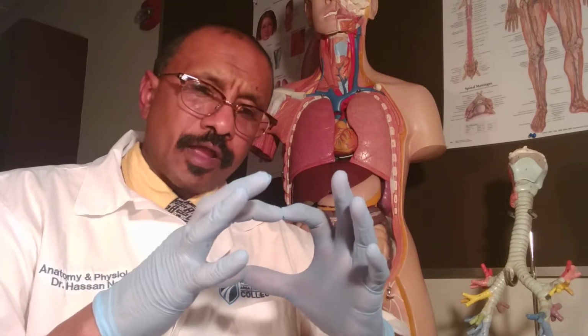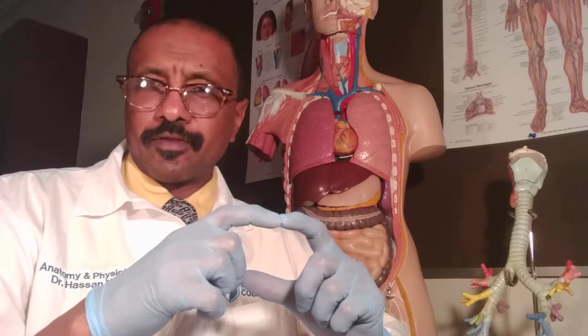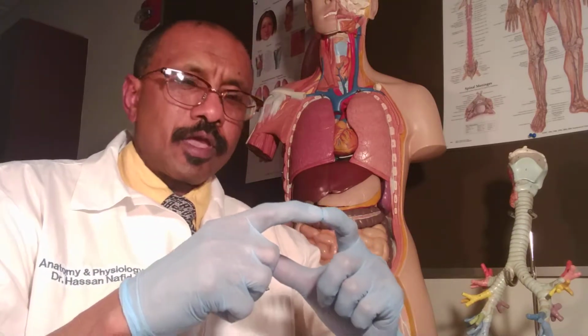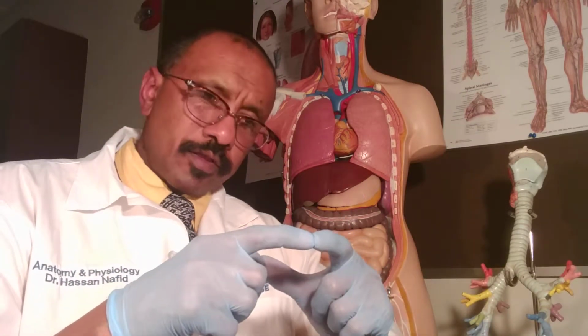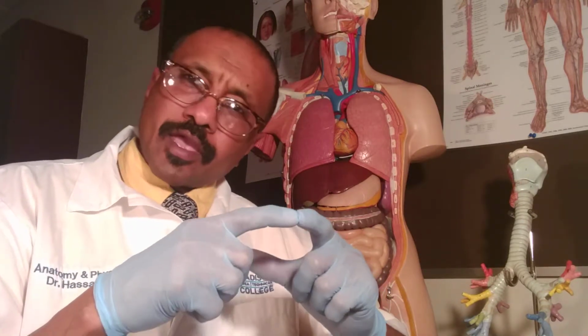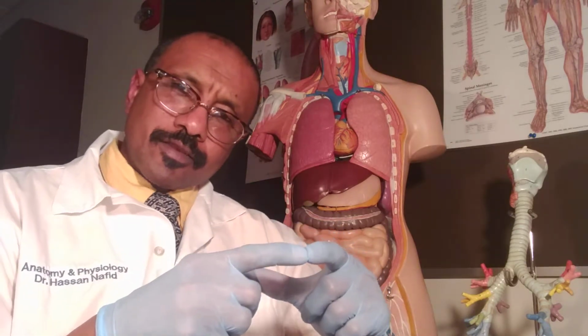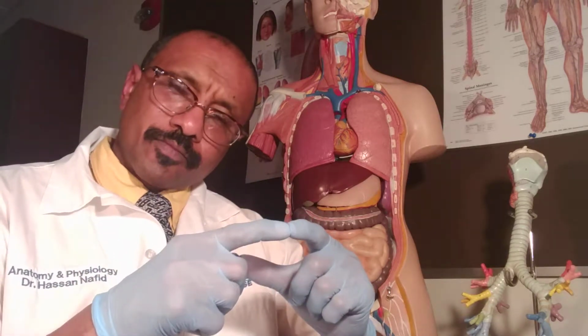In the alveoli, gas exchange takes place between the respiratory system and the circulatory system, where capillaries from the pulmonary arteries and pulmonary veins exchange carbon dioxide and oxygen with the alveolar sac.